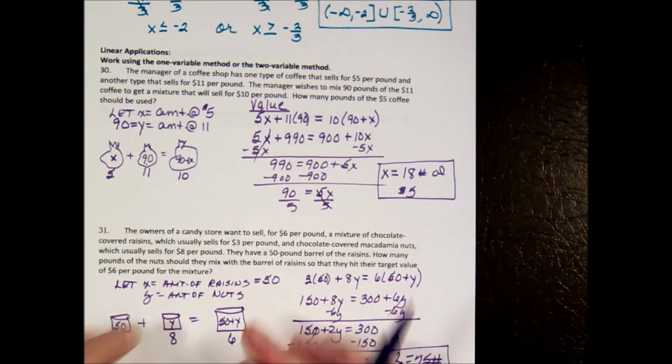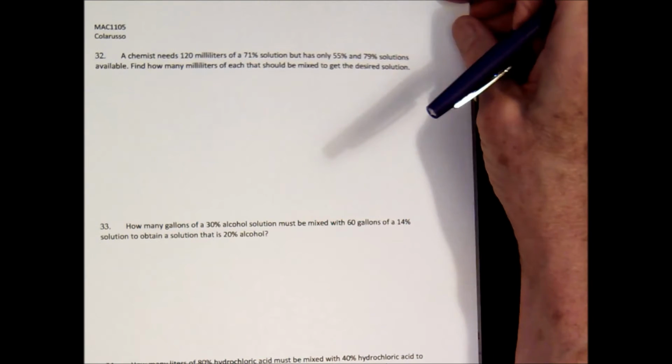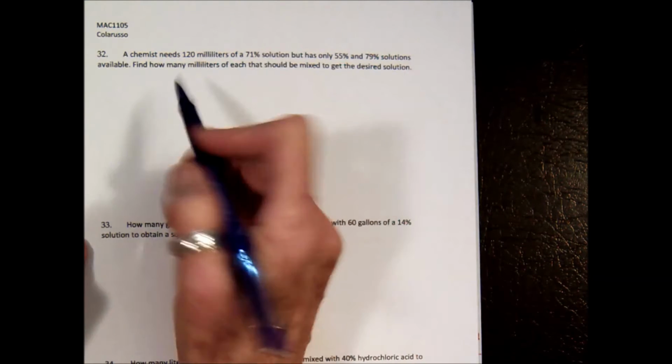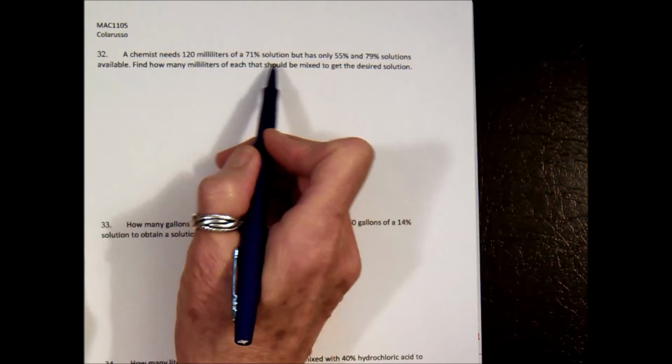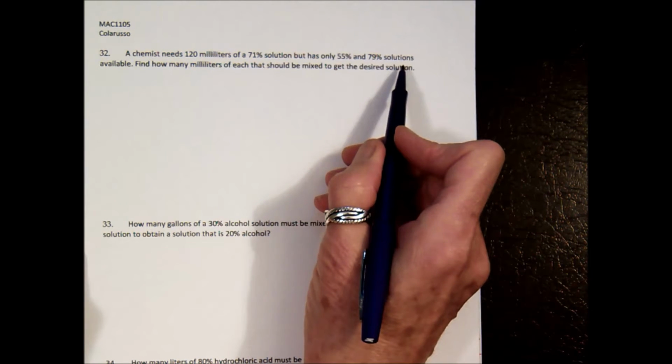Okay, let's look at another one. One of these is going to work the way we set it up the first time. It says a chemist needs 120 milliliters of a 71% solution, but only has 55% and 79% solutions available. Okay, this is the kind we're used to.